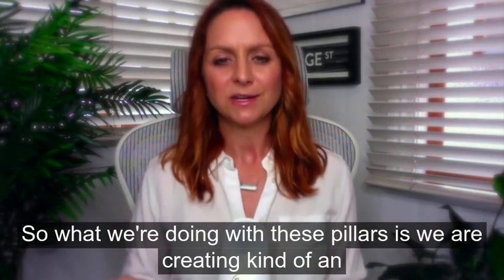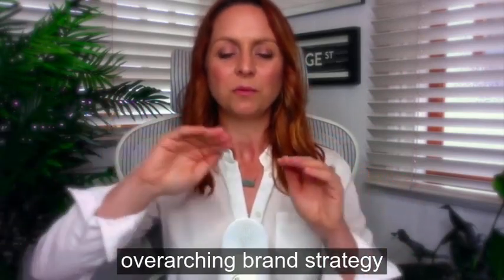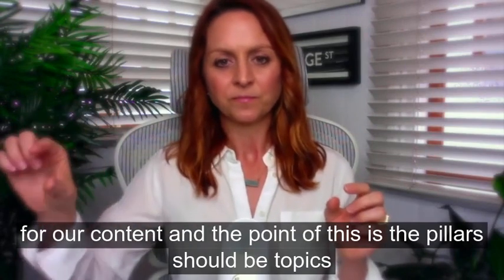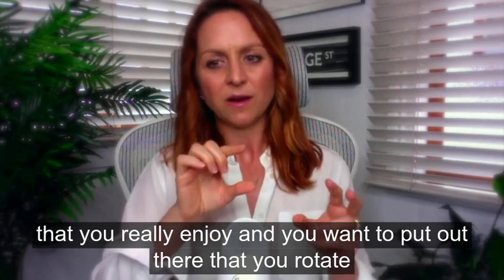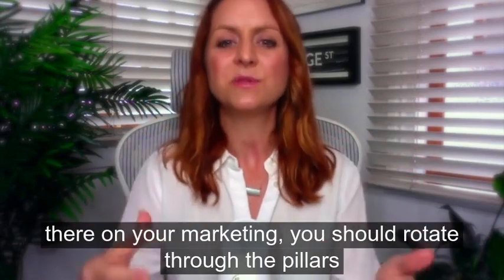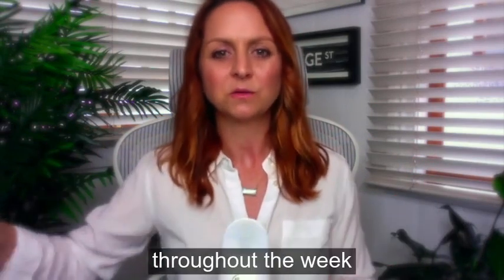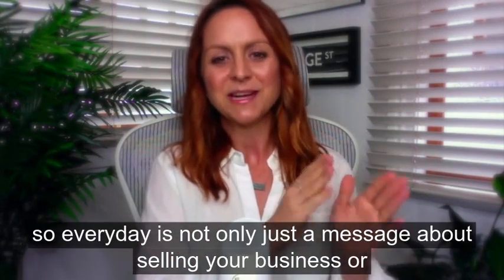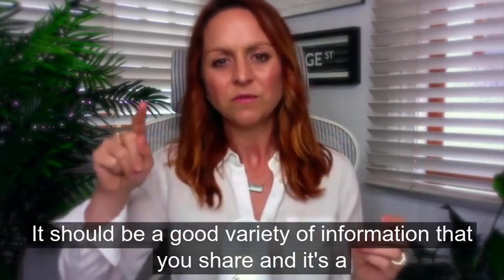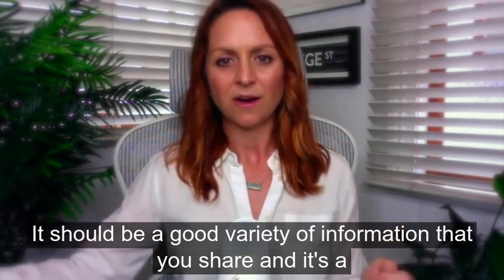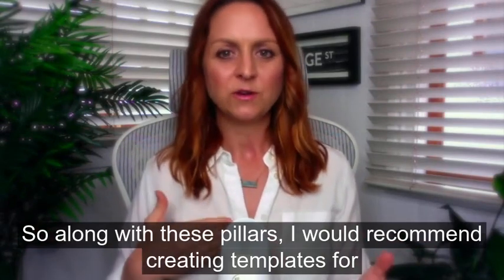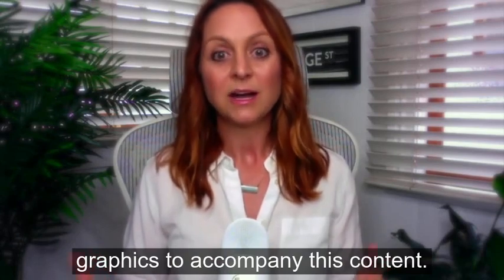What we're doing with these pillars is creating an overarching brand strategy for our content. The pillars should be topics that you really enjoy and want to put out there, that you rotate through when you post them or put them out on your marketing. You should rotate through the pillars throughout the week. So every day is not only just a message about selling your business or buy with us or this is why I'm great. It should be a good variety of information that you share, and it's a brand building exercise for your viewers. Along with these pillars, I would recommend creating templates for graphics to accompany this content.